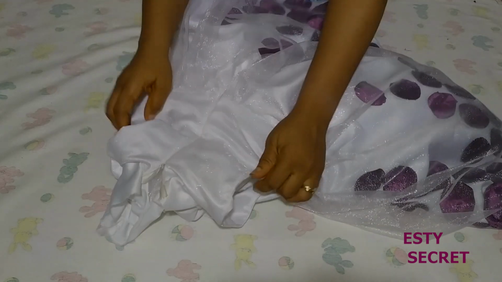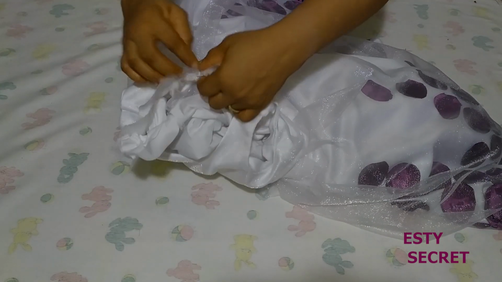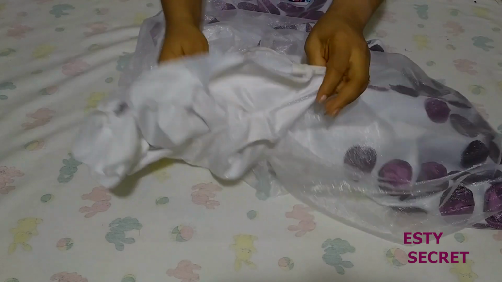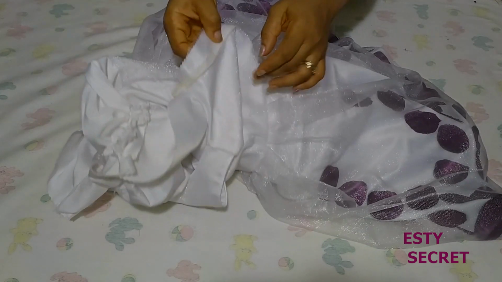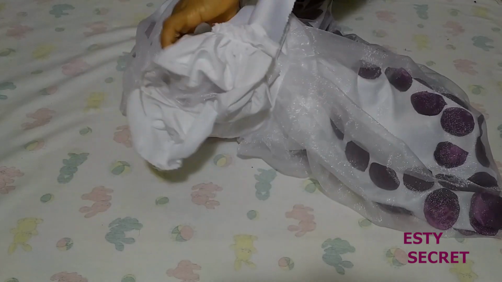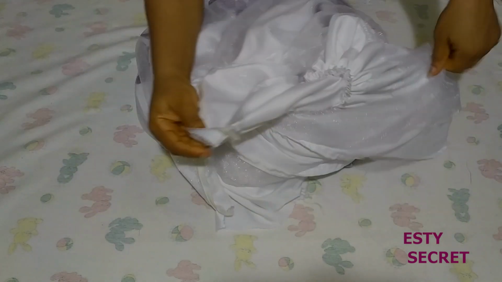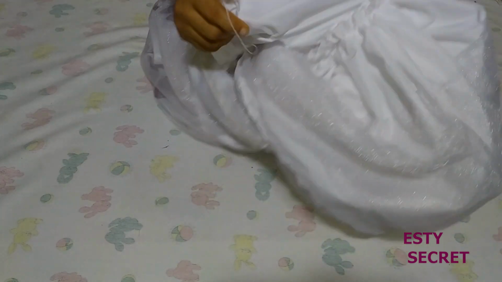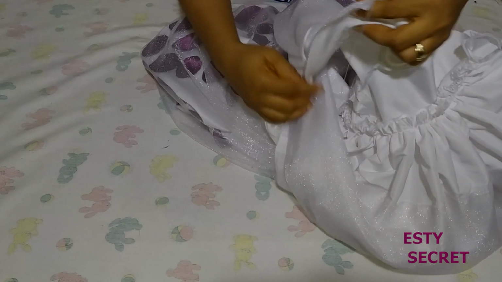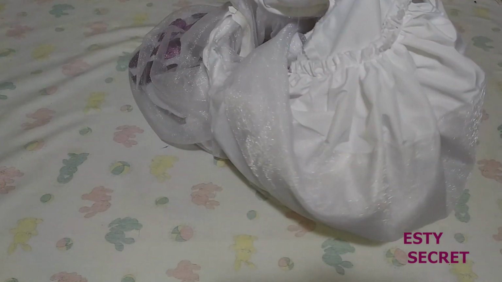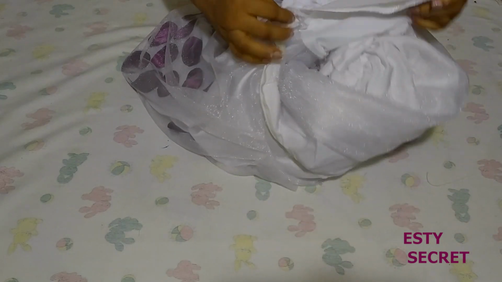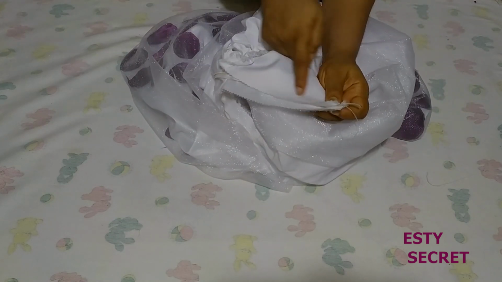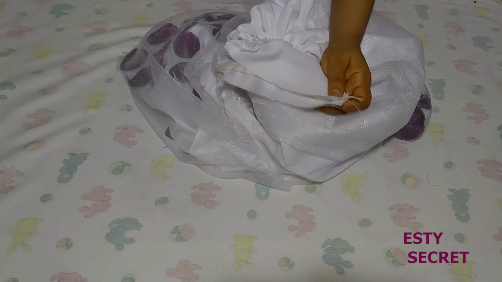After stitching that in place, don't forget the lining is still open. So what you do is just pull out your lining. That's the lining part. And you pull it over. Make sure that you have the right side facing your fashion fabric. So you're putting it on top of the zip and you're going to stitch that down as well.